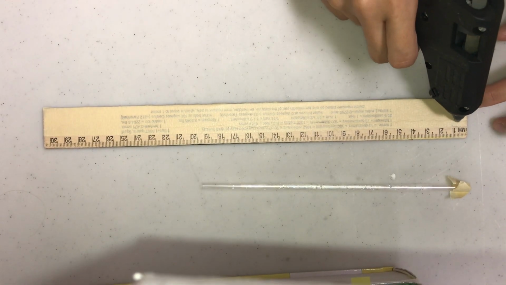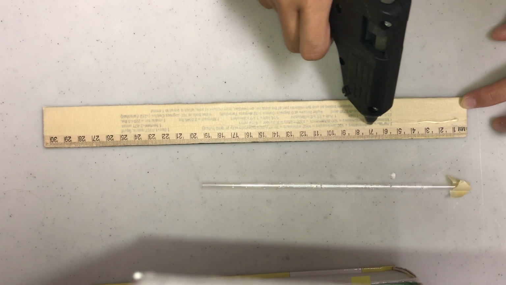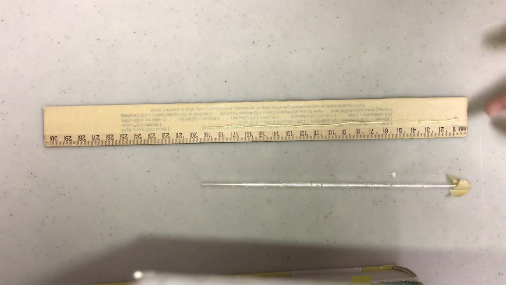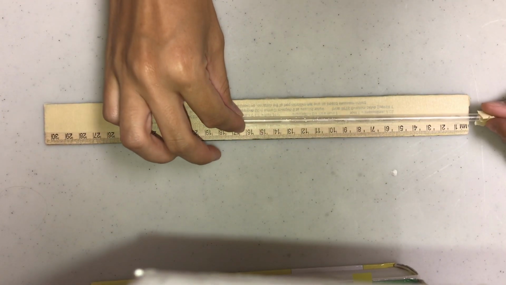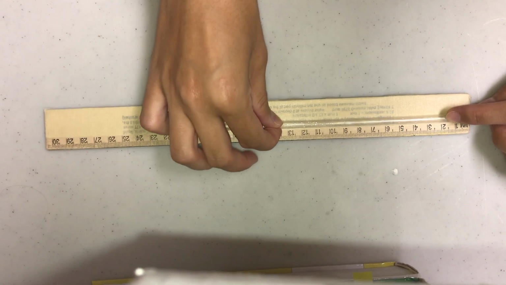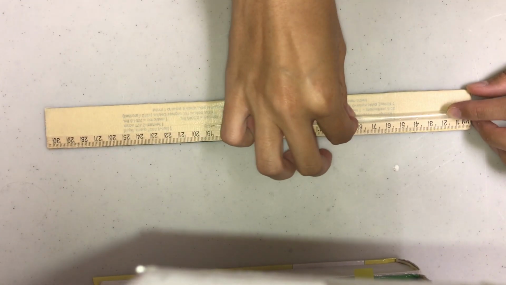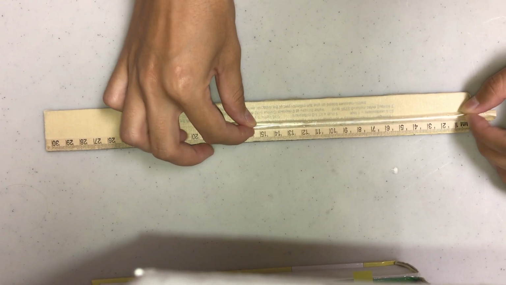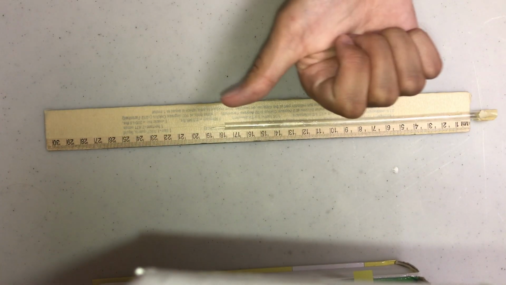Now take that straw that you just covered with a piece of tape and attach it to the ruler you taped earlier. If you have hot glue, you can do it like I'm doing here by running a bead of glue along the ruler up against the numbers and placing the straw right on top, with the taped end hanging off the end of the ruler at 0 centimeters.